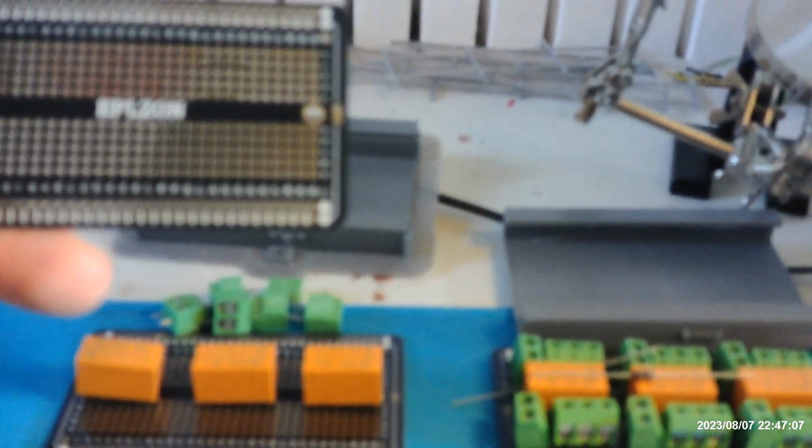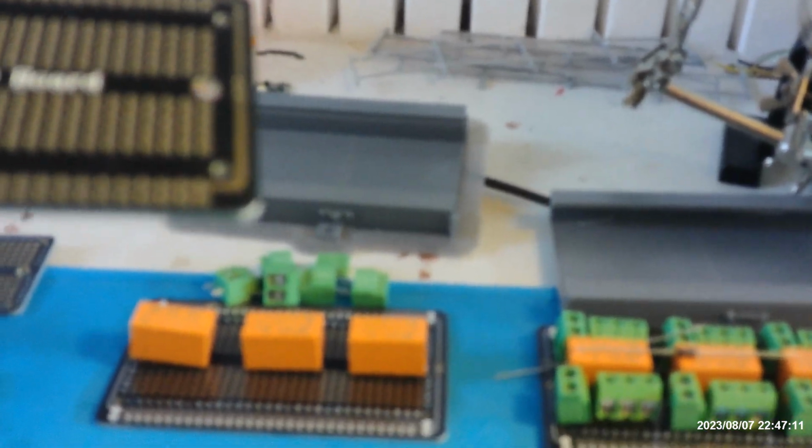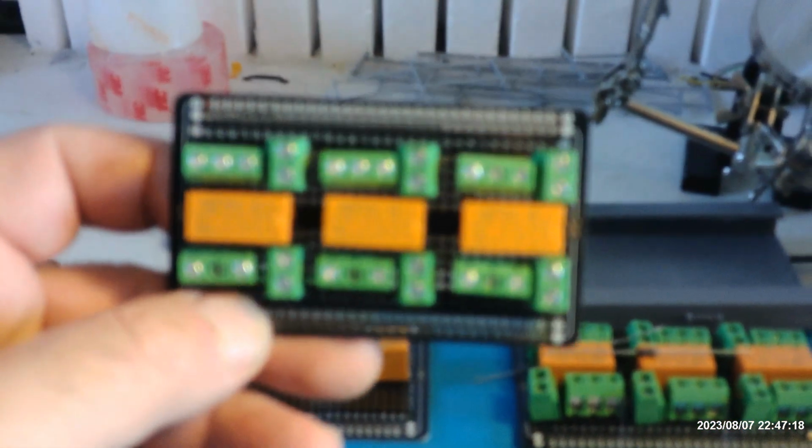So then we came up with using a PCB board, and the relays slide right into those holes, and then you just turn it over and solder them on. So I did one, and that's what it looks like.